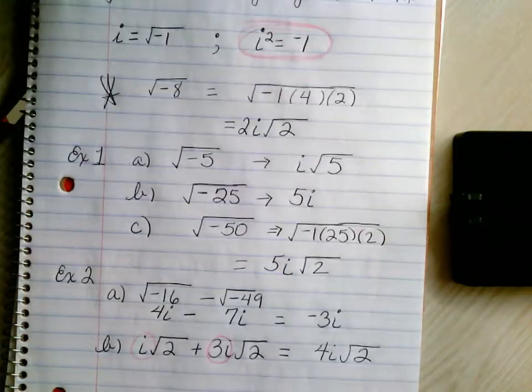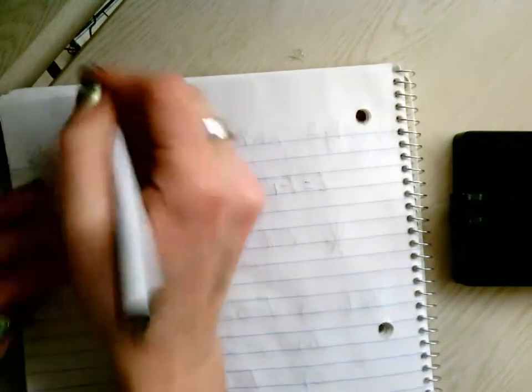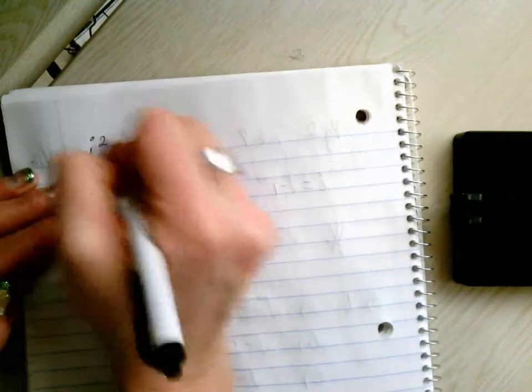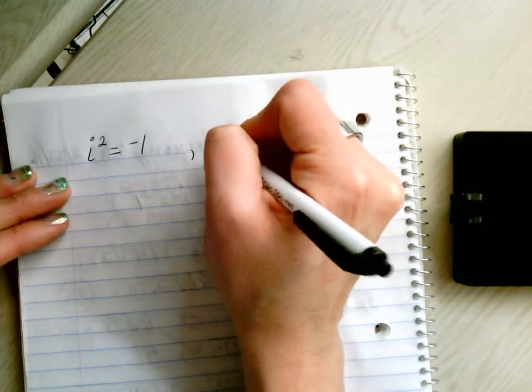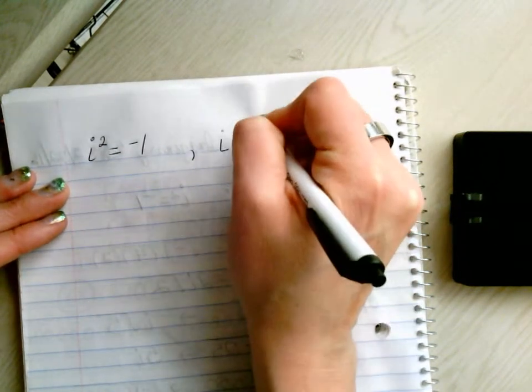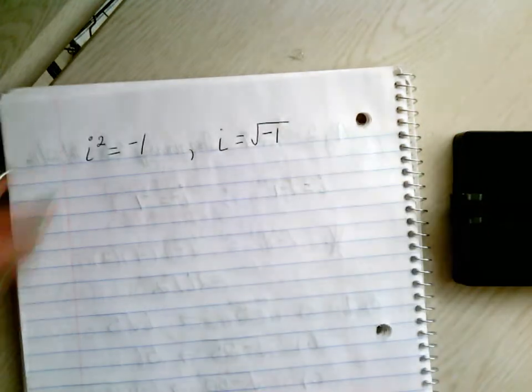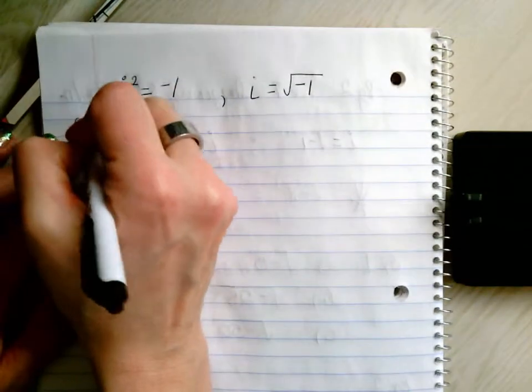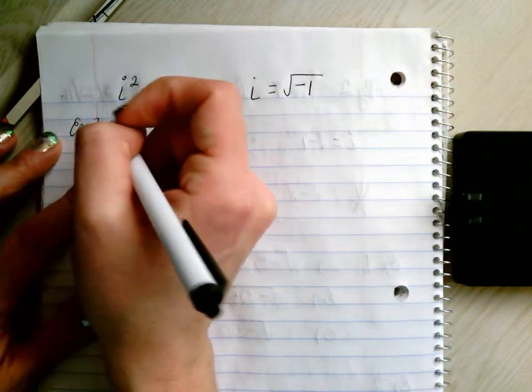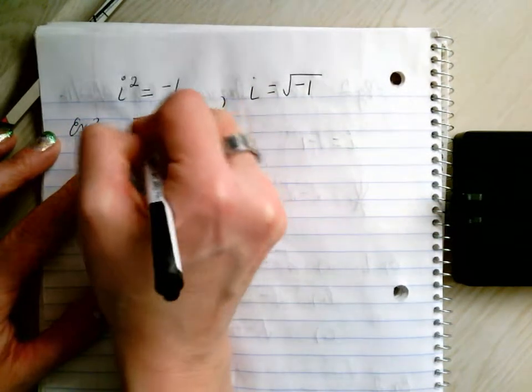Starting with example 3. I'll write it again. I squared is negative 1. I is the square root of negative 1. Okay. Starting with example 3, we're going to do some multiplying.